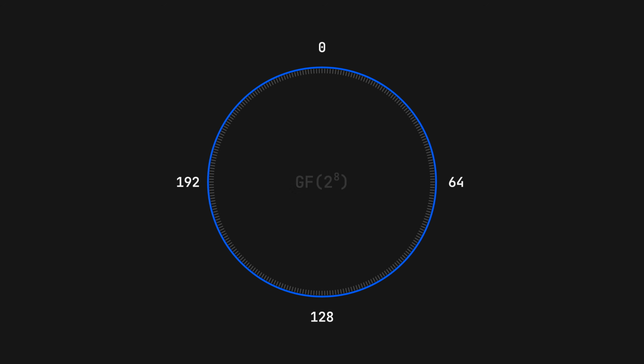All of this math has to happen on bytes, which only hold values from 0 to 255. So QR codes do their math inside a structure called a Galois field, which lets computers add and multiply bytes without the result spilling outside that range. The math stays exact even though we're working with 8-bit numbers.